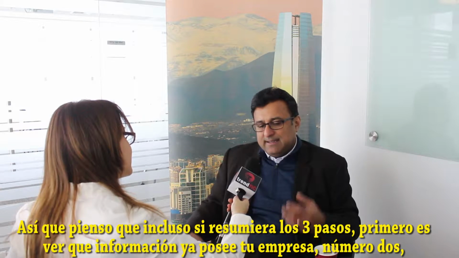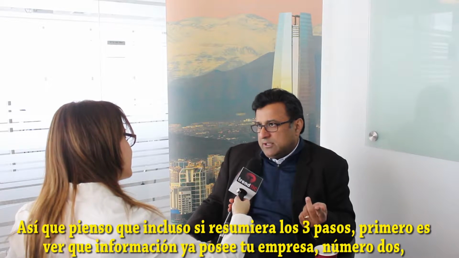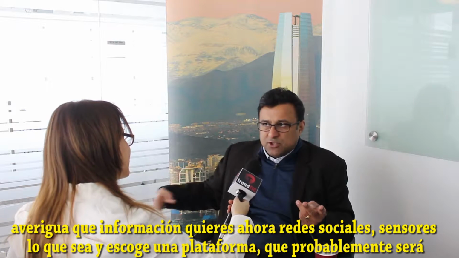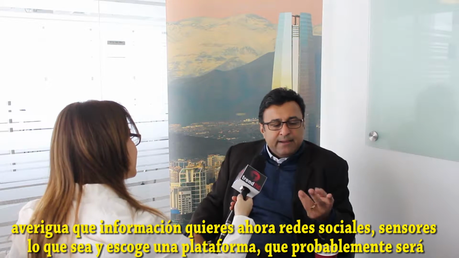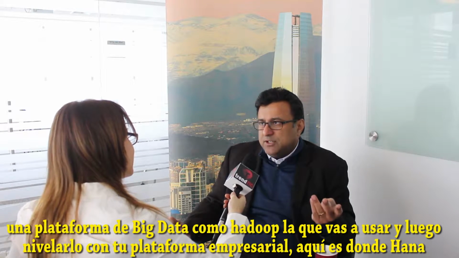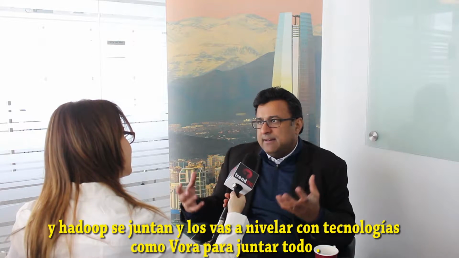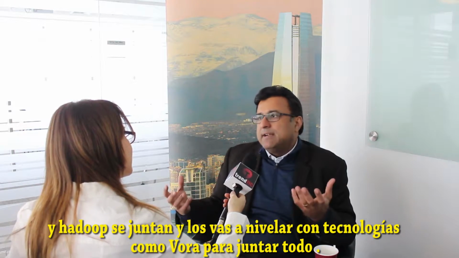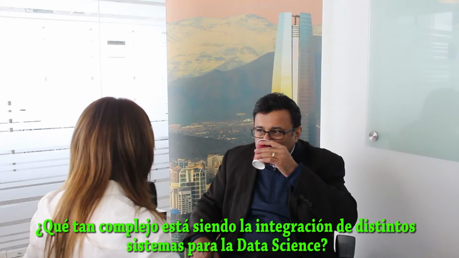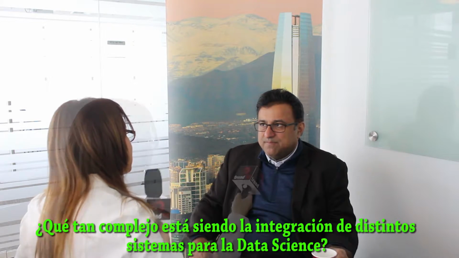If I were to summarize, the three steps are: first, look at what information you already have, your enterprise data. Number two, look at what other information you want, whether it's social media, sensors, whatever. Number three, pick a platform. It's probably going to be a big data platform like Hadoop, and then leverage it with your enterprise platform. This is where HANA and Hadoop come together, and you're going to be leveraging technologies like HANA Vora to bring them all together.